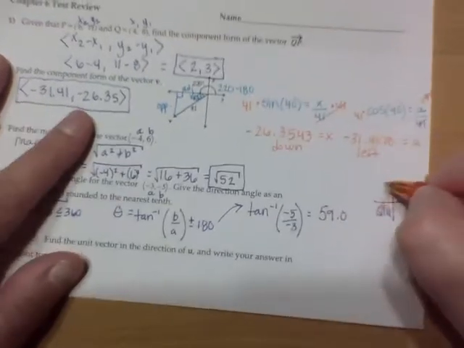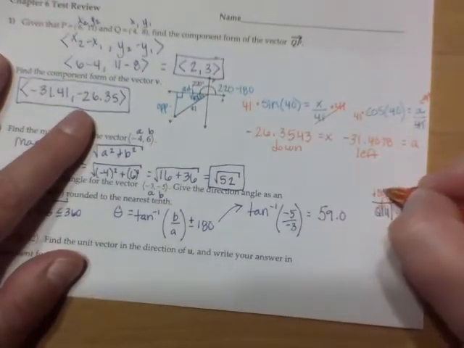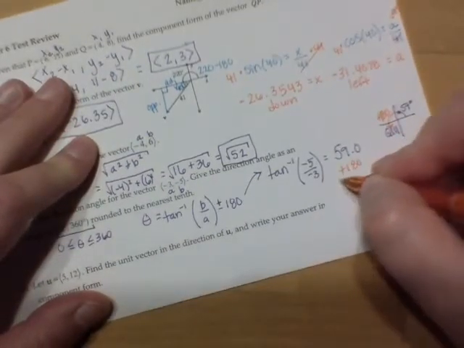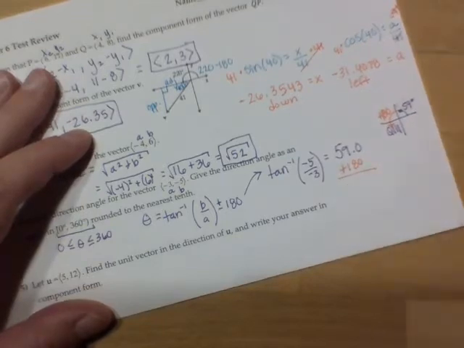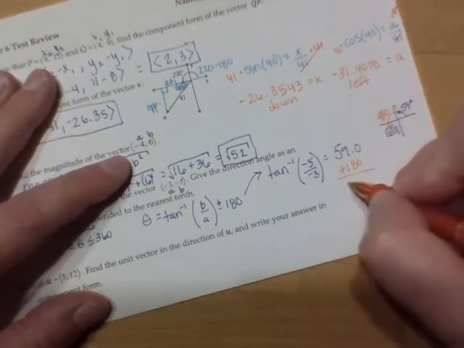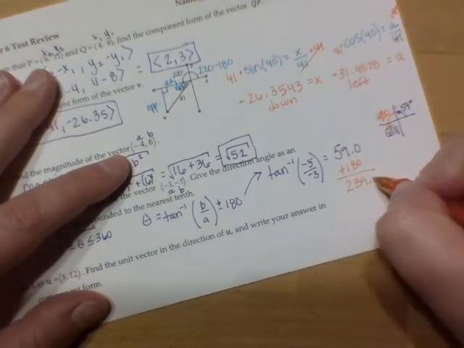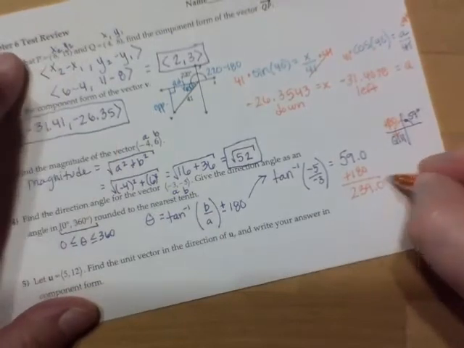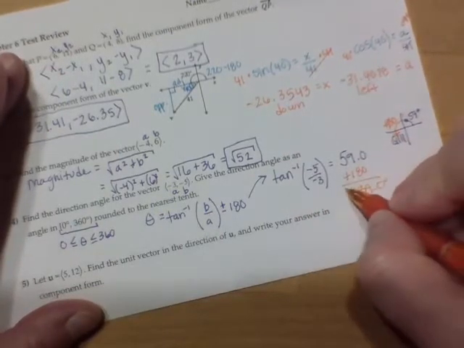And so in that case, we're going to have to add 180. So if we add 180, that's going to leave us with 239.0. All right, and so that is our direction angle.